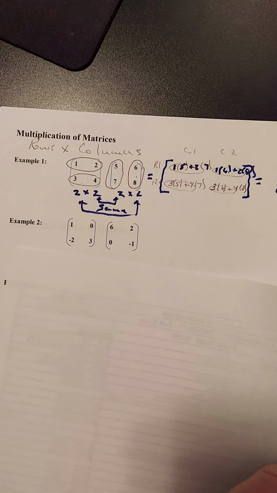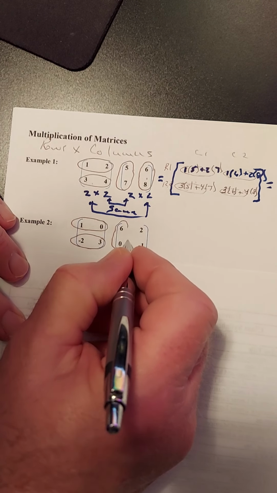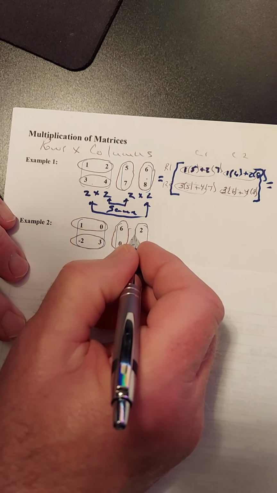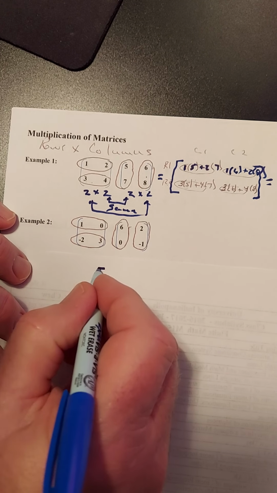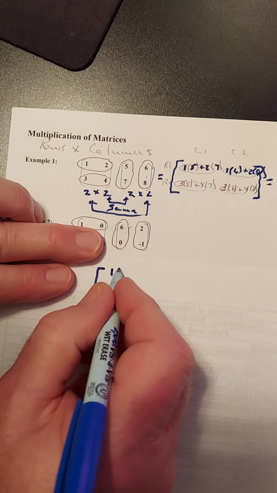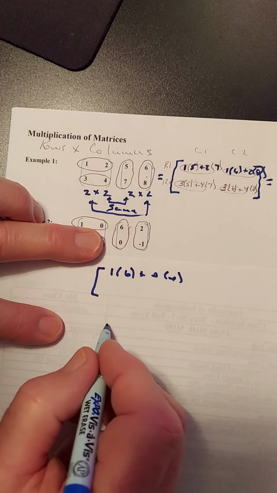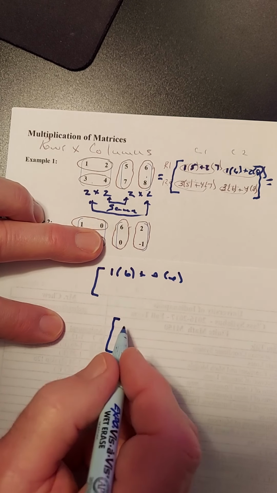Okay, so on this one, it's a 2 by 2 and a 2 by 2, so you check, and yes, you can do it. Okay, I'm going to circle the rows on the left and the columns on the right. So first row, first column. I'm going to take 1 times 6 plus 0 times 0. So 6 plus 0 is 6.